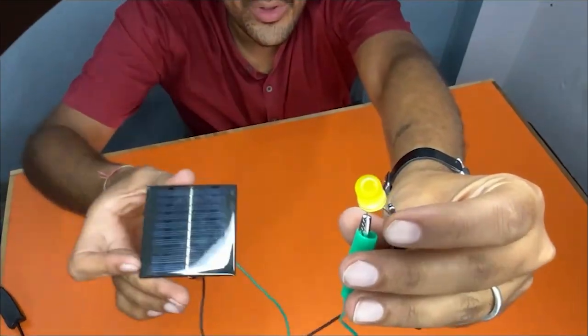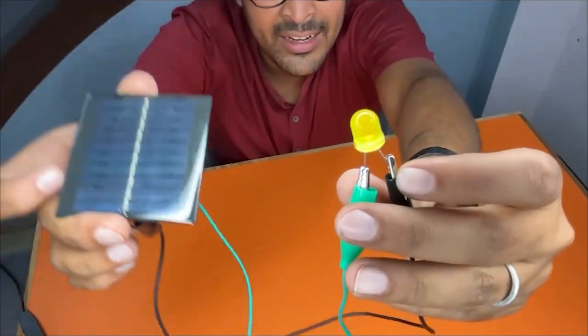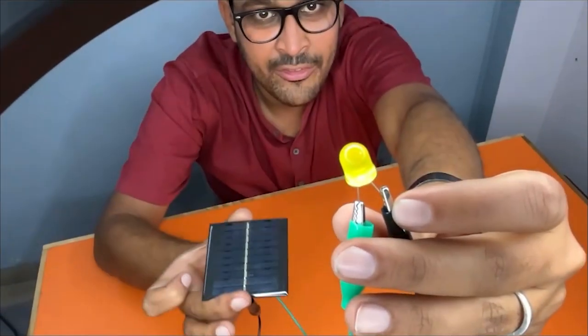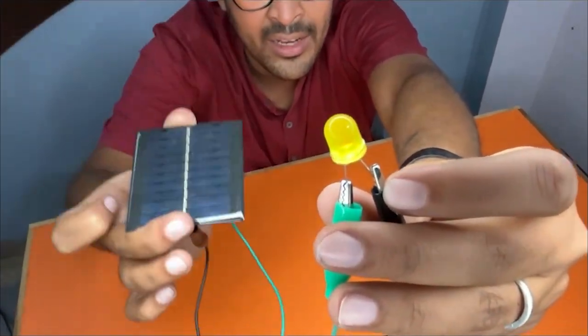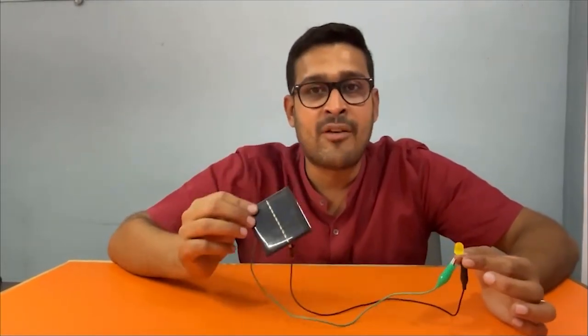See, I hope you are able to see the LED starts glowing whenever we move the solar panel near the light. I hope guys you enjoyed this solar powered light.